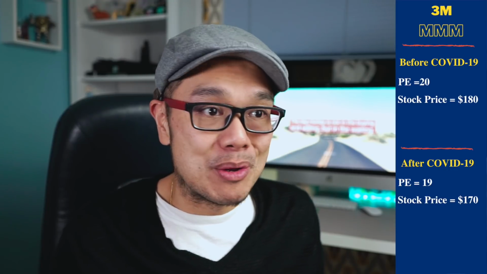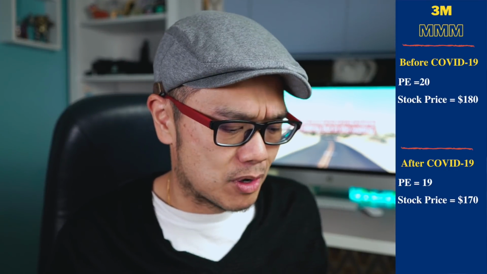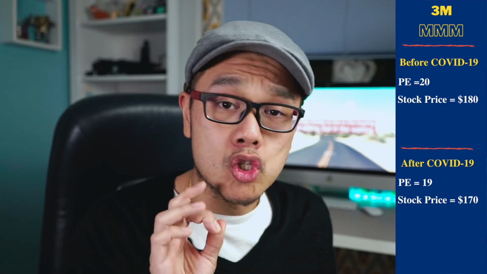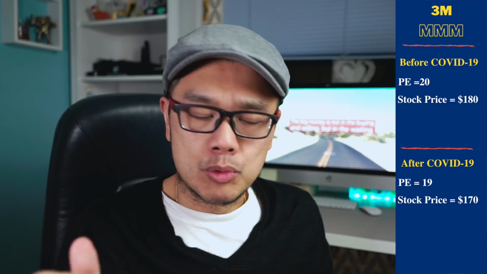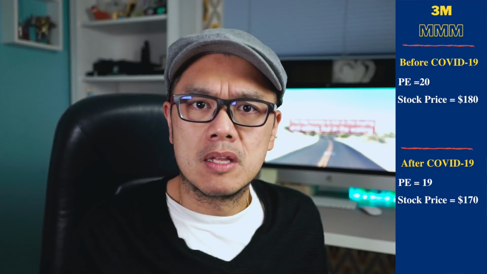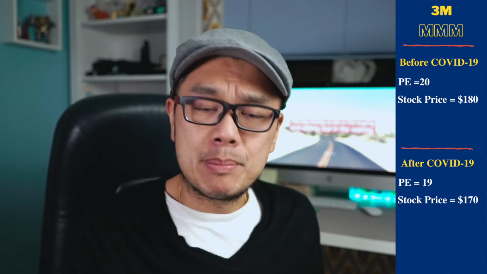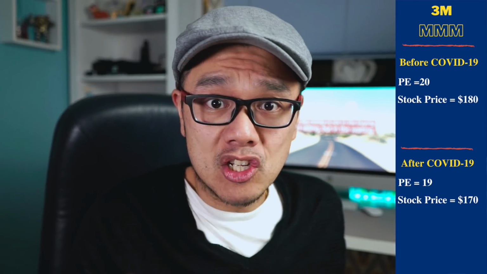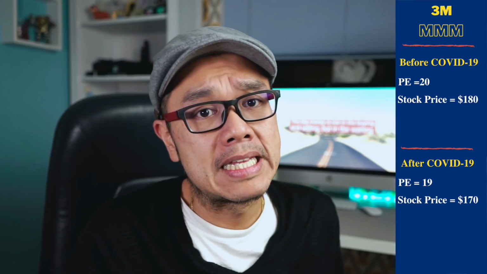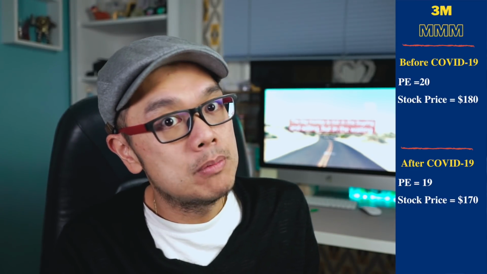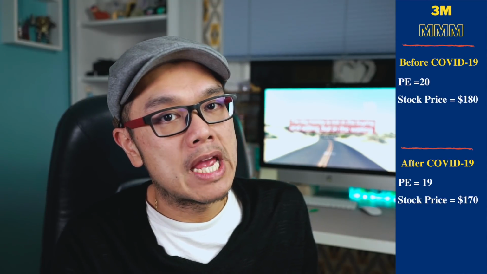Okay, let me bring 3M. 3M's P/E ratio, they're making profit during this COVID-19. So the P/E ratio on a good day was 20. When 3M was depressed pretty low before all this rotational stock, their P/E ratio was 15. And now today I've checked, the P/E ratio is 19.16. So the price that you pay for 3M now is the same P/E ratio as before COVID-19. So would you still pay more money for 3M?